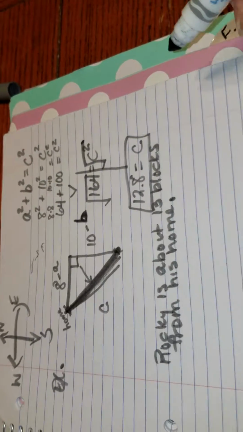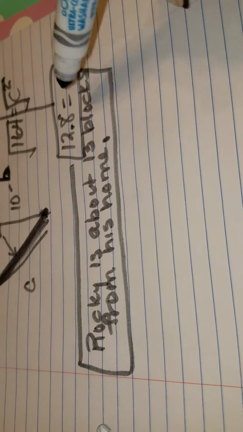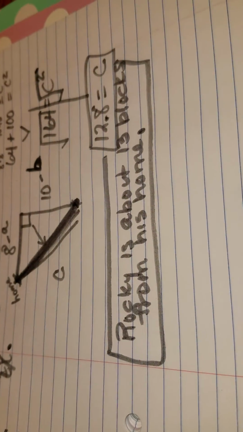Now, why do I say 13 blocks? Because we are almost at 13, but not quite 13. So I would be looking for your answer to find out what C is, as well as your complete sentence.